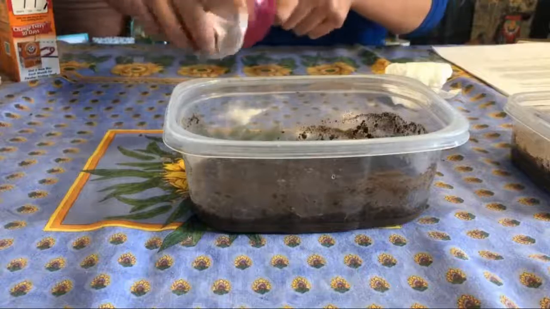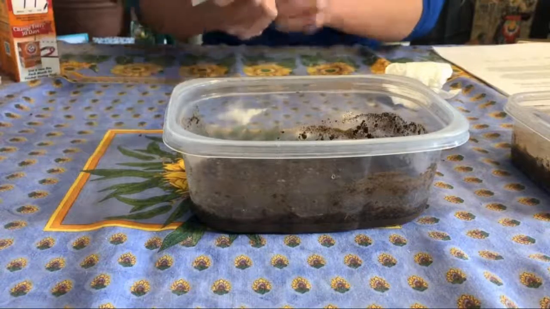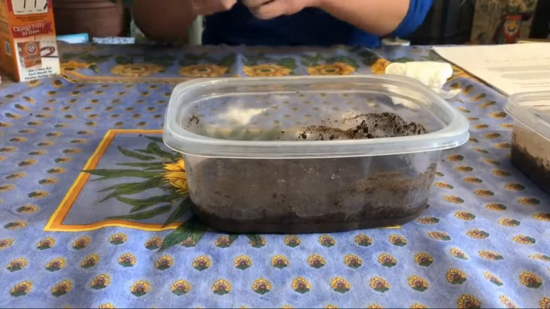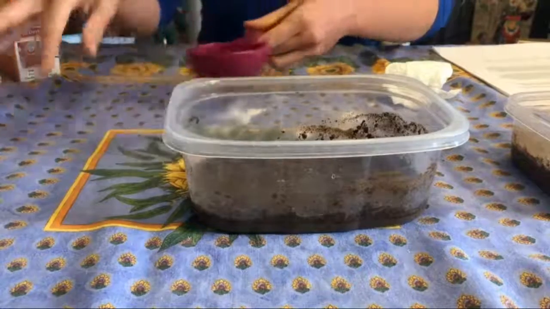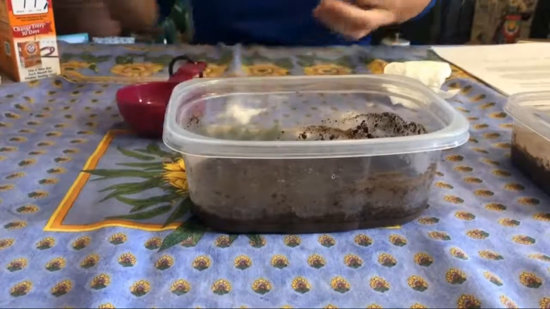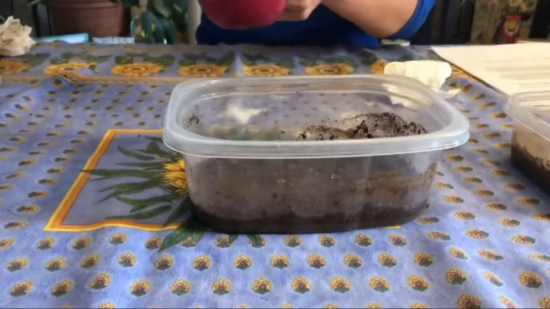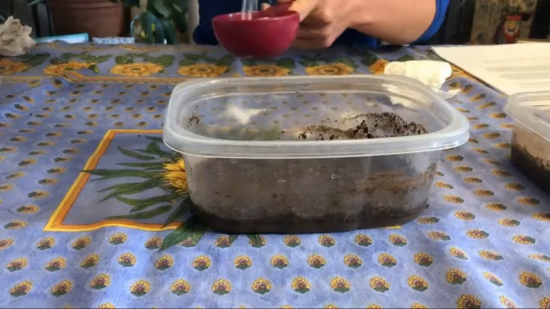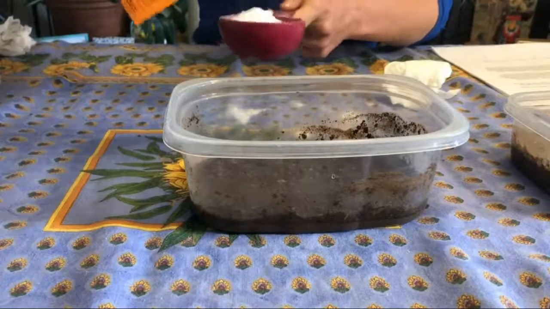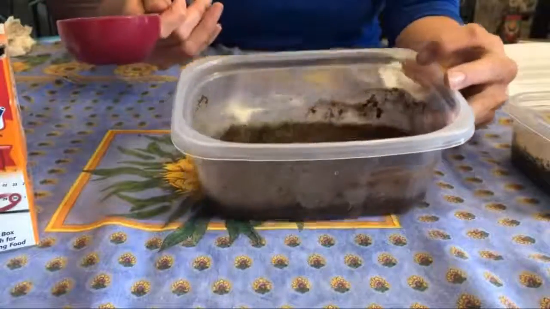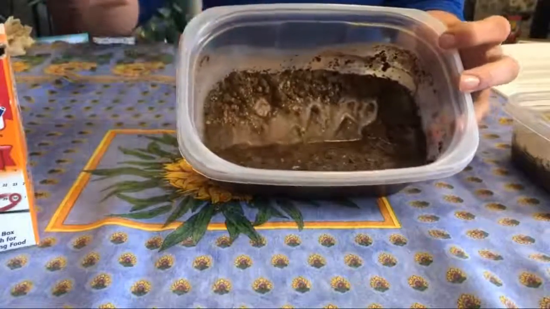If this container bubbles, then that means we have an acidic soil, so acidic like a lemon. Okay, and if nothing happens, then that means this one's pretty much neutral too. Okay, so getting my baking soda, and we're gonna add it to here, and we're gonna watch for bubbling.